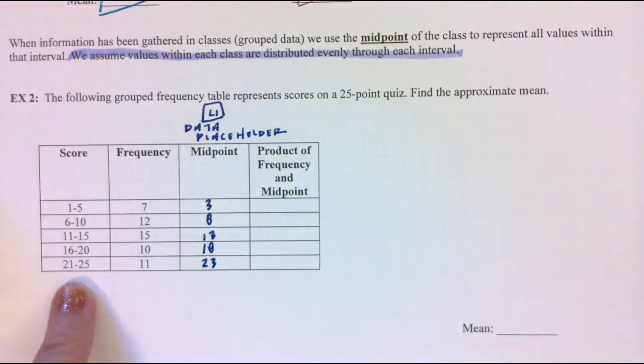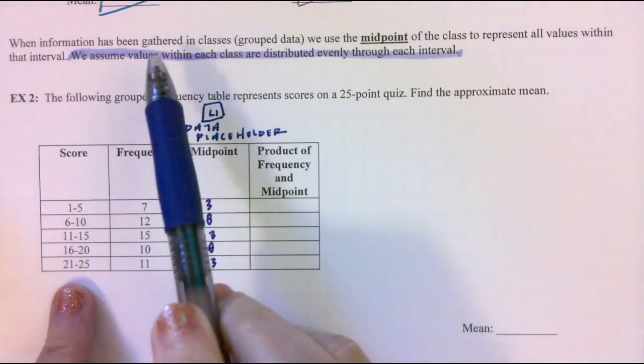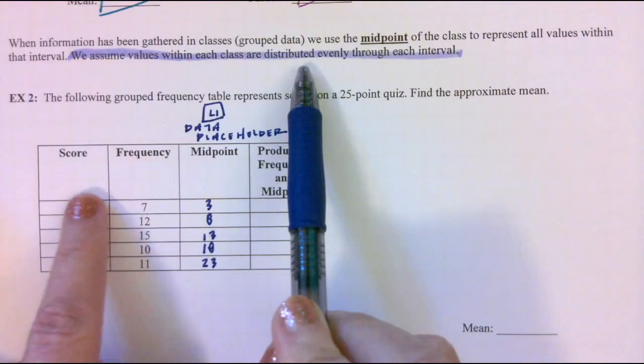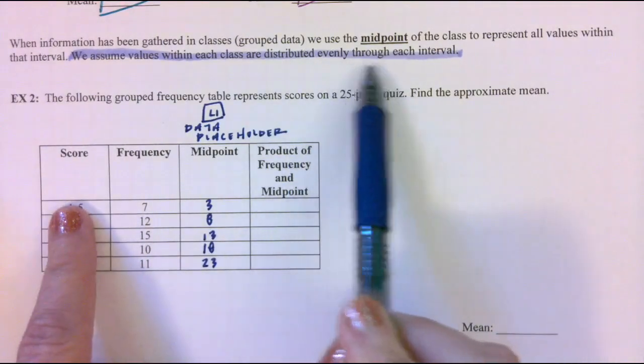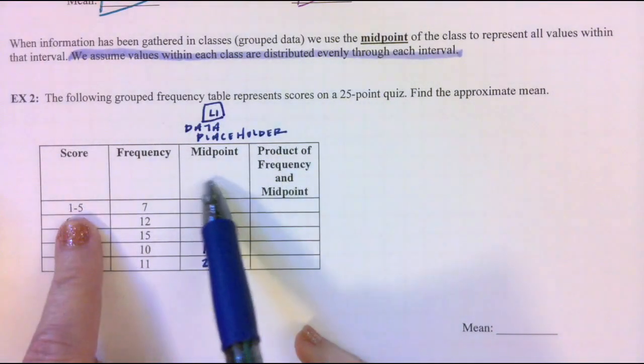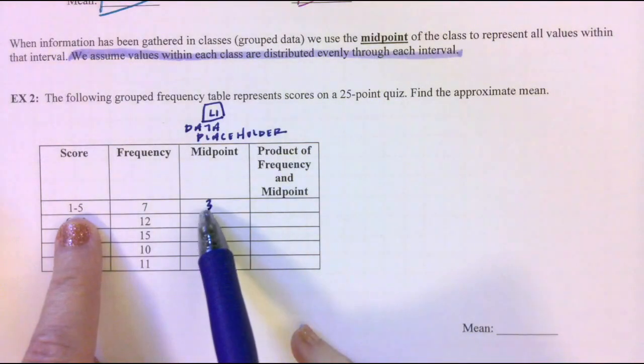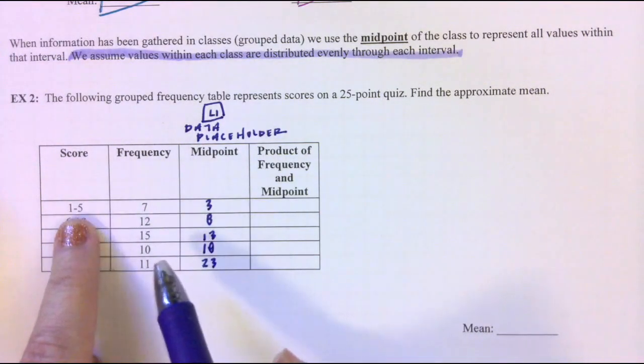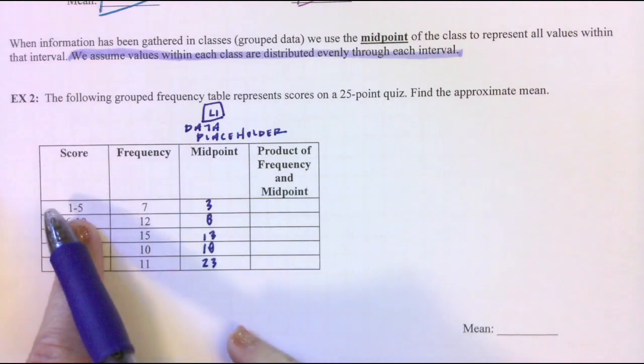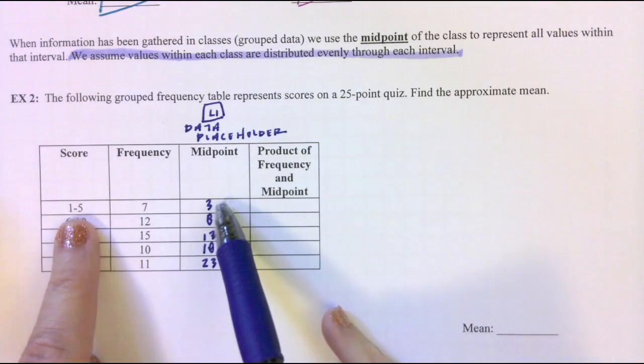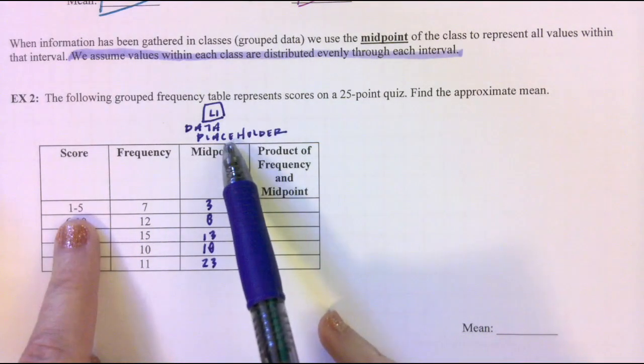Okay, so again, we're assuming that the values within each of these classes, each interval, are evenly distributed. So we're just saying, let's use a placeholder. Whatever number's right smack in the middle, the average of those two bookends, right? That's our midpoint. That's our data placeholder. Okay.